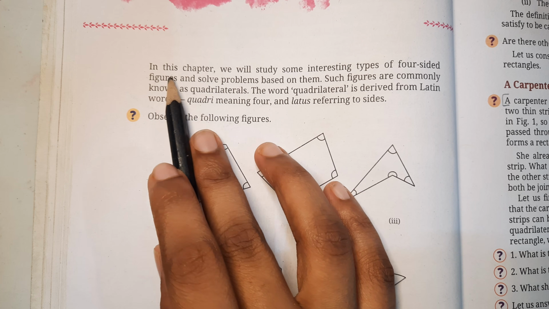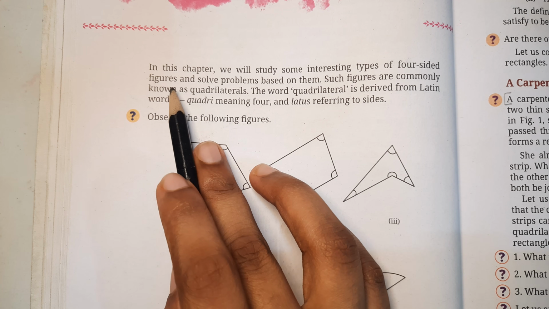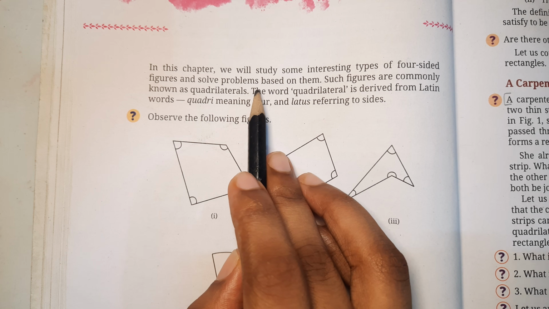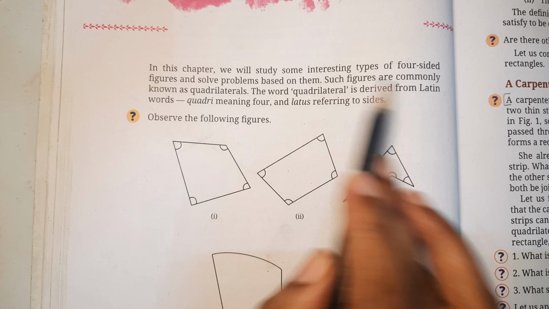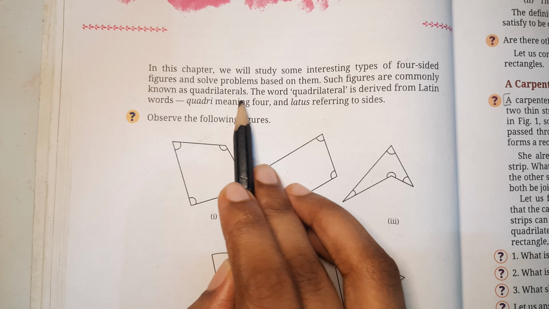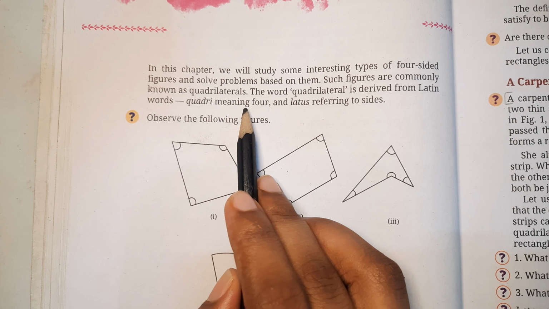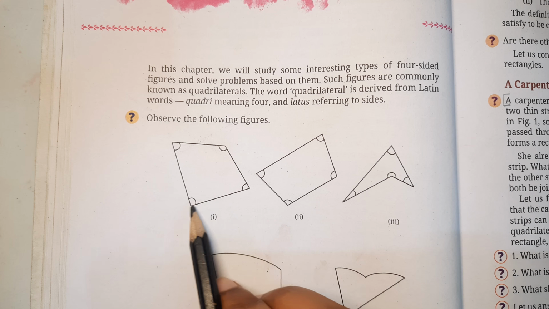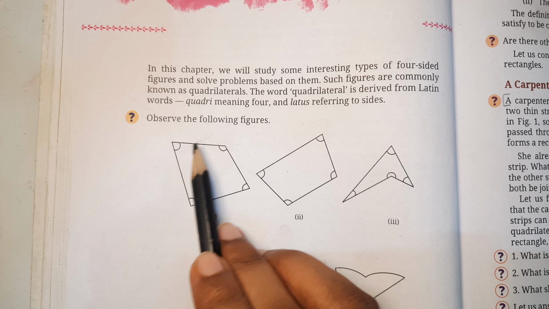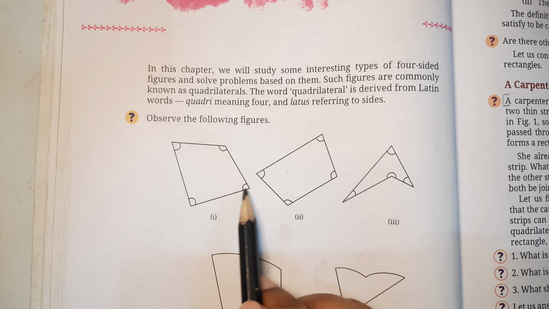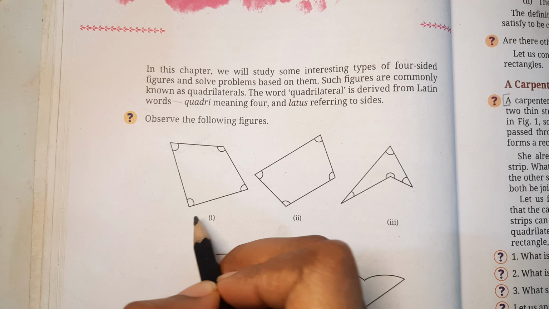In this chapter we will study some interesting types of four-sided figures and solve problems based on them. Such figures are commonly known as quadrilaterals. The word quadrilateral is derived from the Latin word quadri, meaning four sides. You can see a four-sided figure and letters referring to the sides. You all can see the sides, these lines 1, 2, 3, 4.